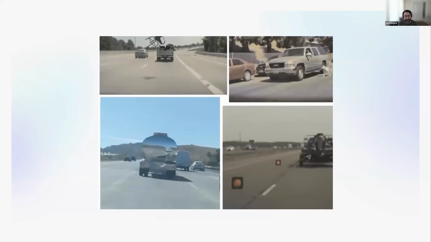To give some practical examples of the cases you might want to search for, this is in respect to self-driving, but you could extend this to many different domains and use cases. It's not just limited to self-driving. Here in the top left corner, I hope you can see this, you've got a car driving on a freeway, and what appears to be a chair that's probably fallen out the back of that truck. So you've got this object flying directly into view.